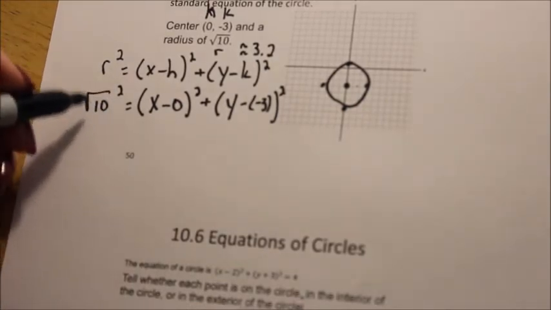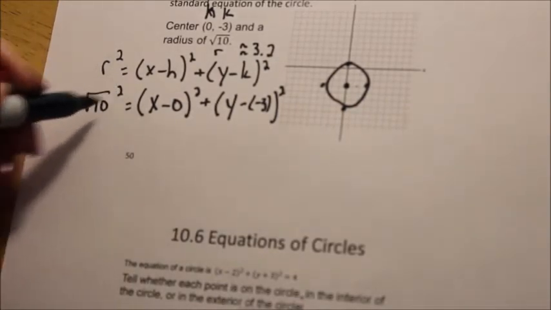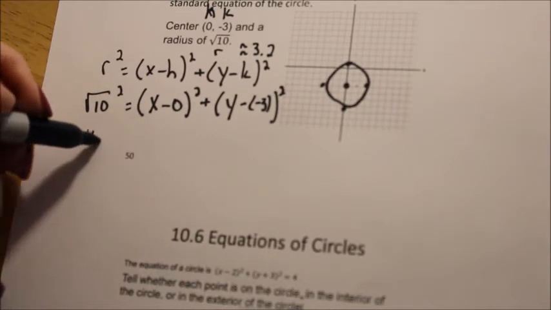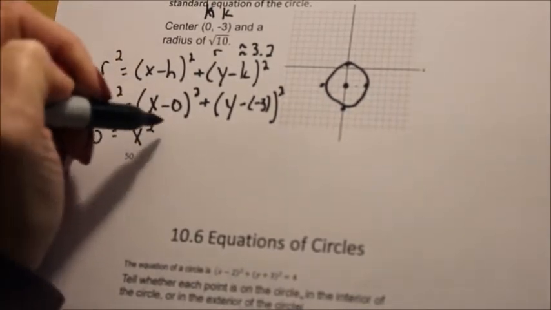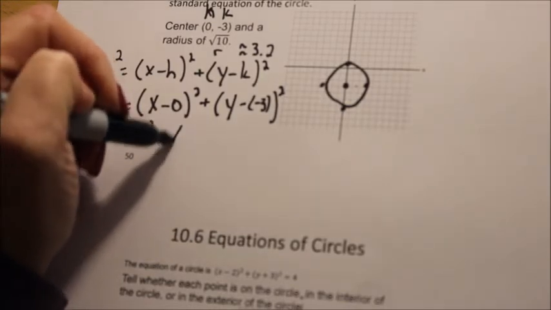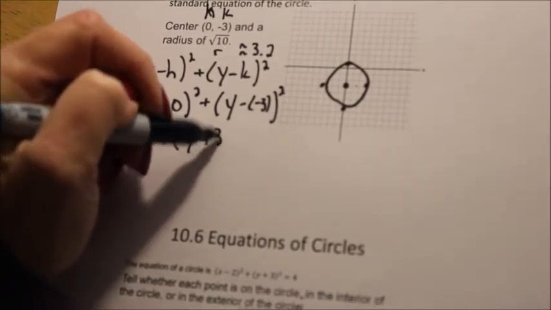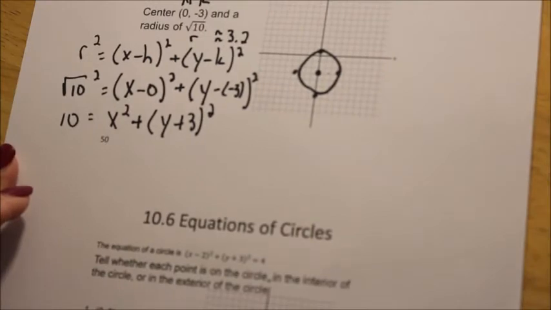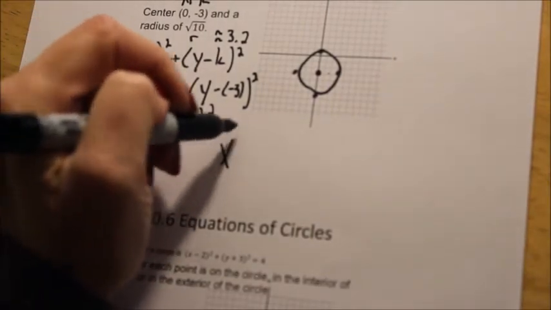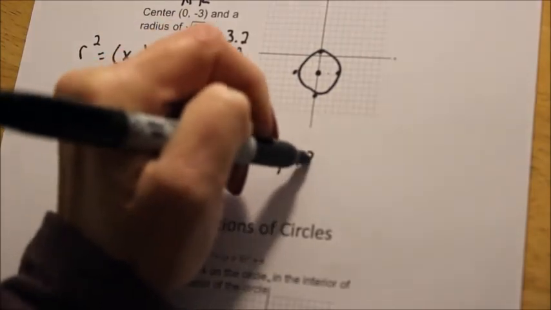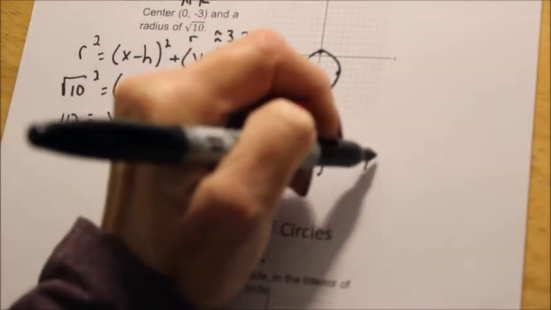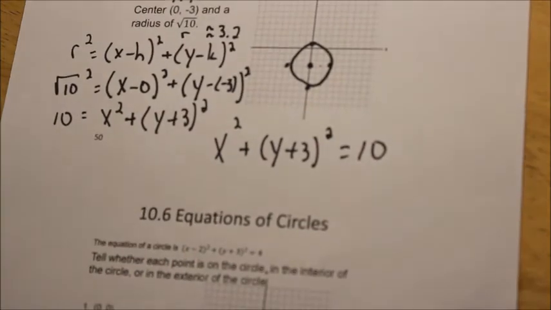Now, what is the square root of 10 squared? Aren't those inverse operations of each other? So my radius ends up just being 10. x minus 0 is just x, and then we're going to say y plus 3 squared. So my final answer, x squared plus y plus 3 squared equals 10. And there would be your equation of the circle.